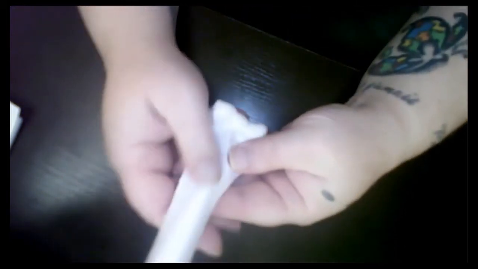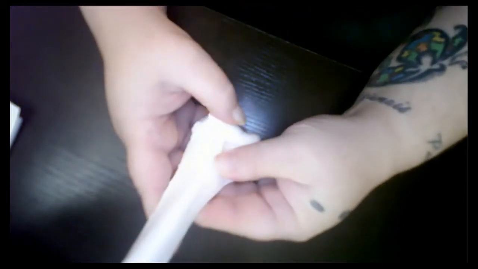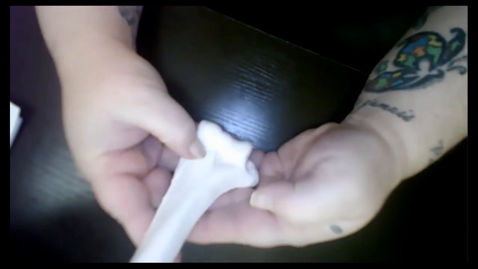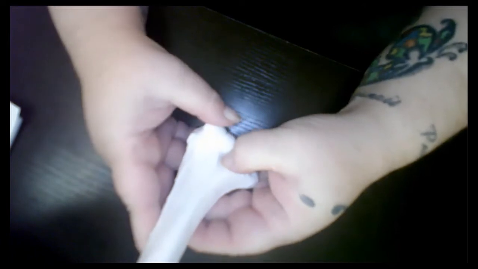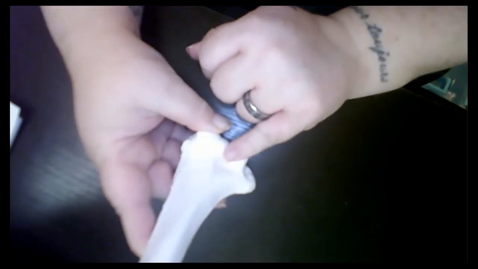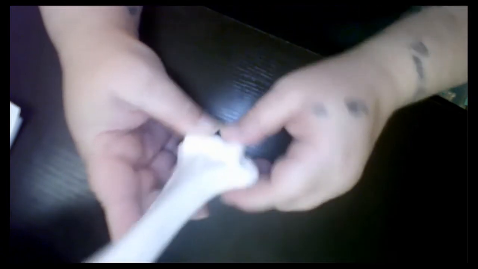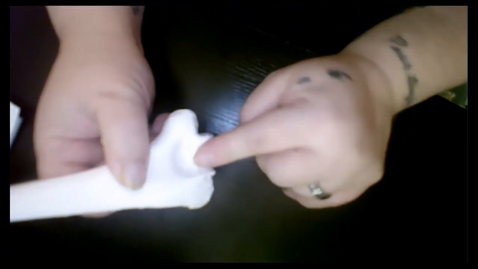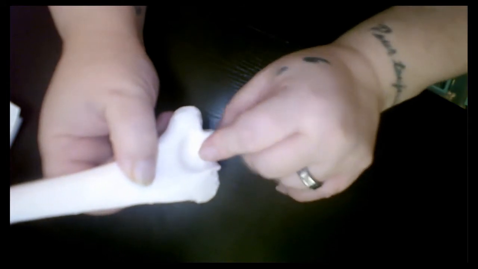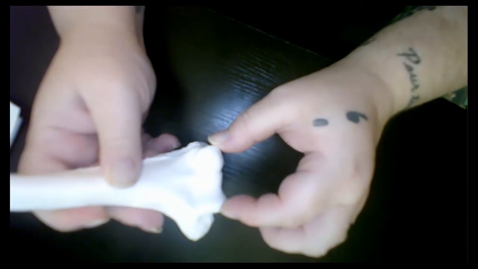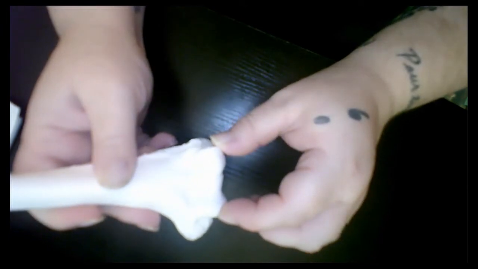Go down to the bottom. We have the radial fossa and the coronoid fossa. We have the trochlea, which is right here. This is the capitulum.